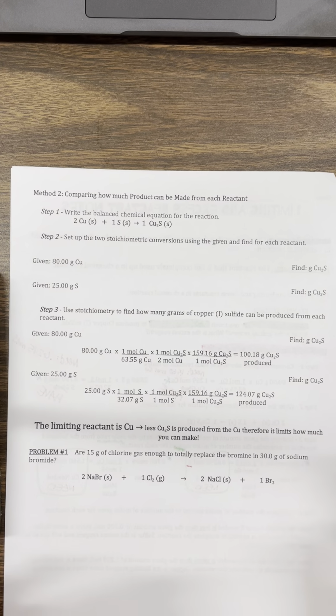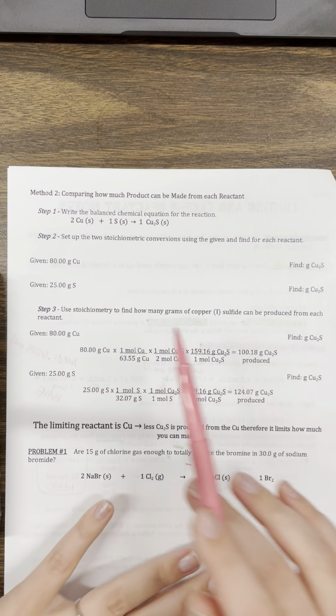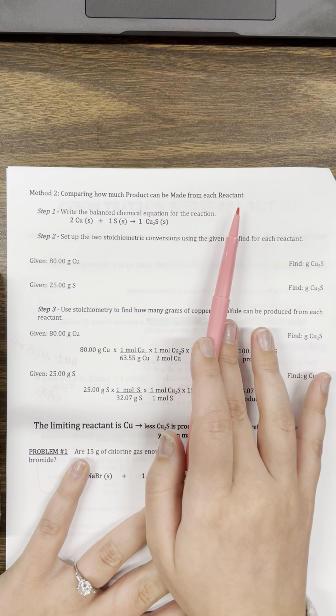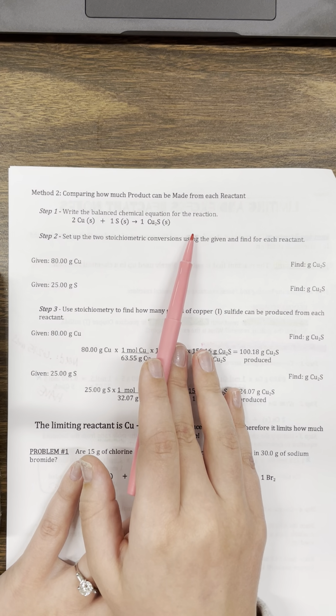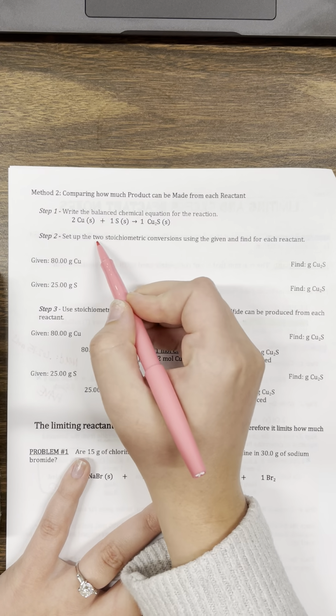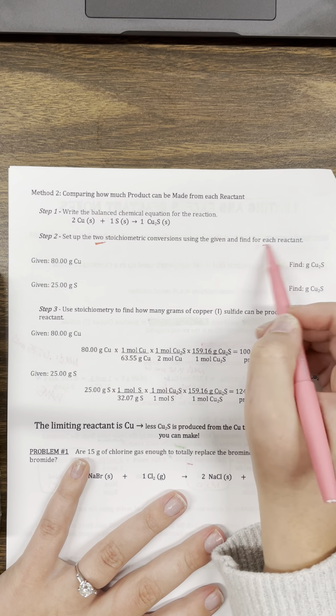Now, we're getting into method 2. So this is where the regular old stoich comes into play, okay? So it says, step 1, step 2, step 3, so on and so forth. We are comparing how much product can be made from each reactant. So, step 1, write the balanced chemical equation. Step 2, you're setting up 2 stoichiometry conversions using the given and find for each reactant.